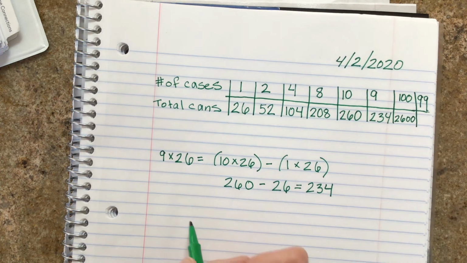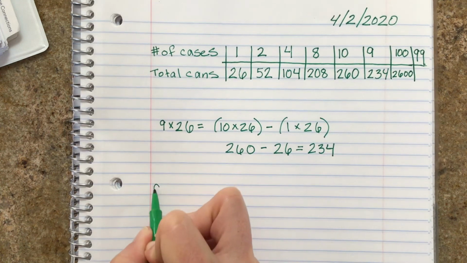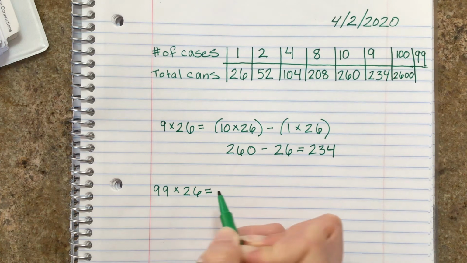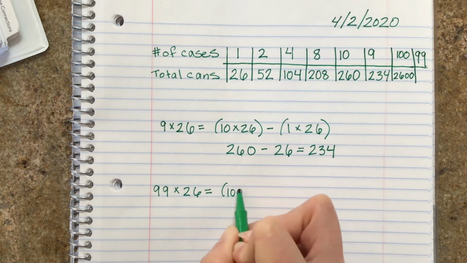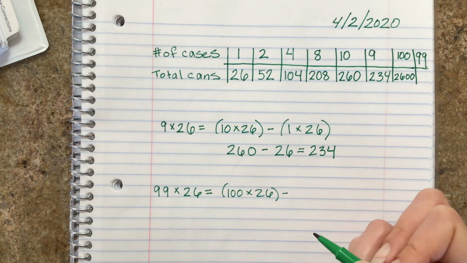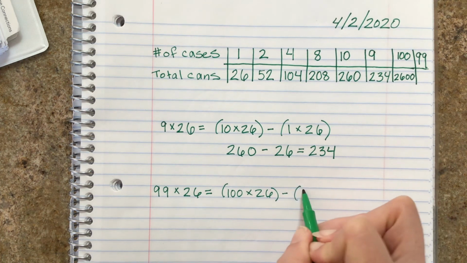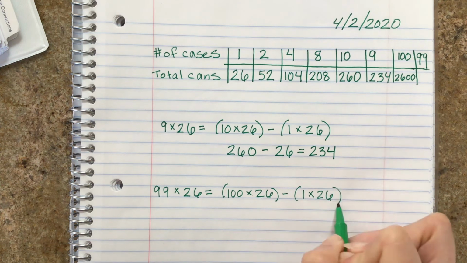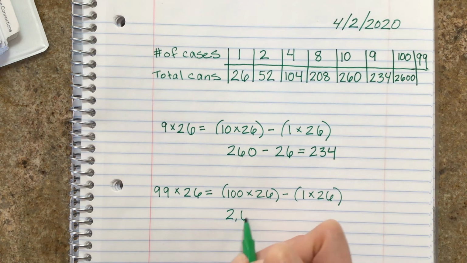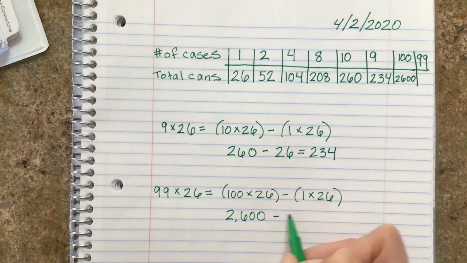So down here, we'll write it out. 99 times 26 is equal to 100 times 26, taking away one of those sets. So we know that this is 2,600, and this is 26.